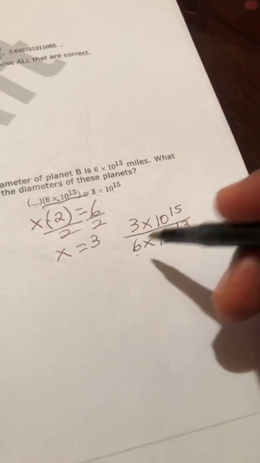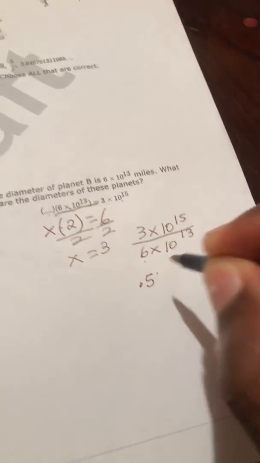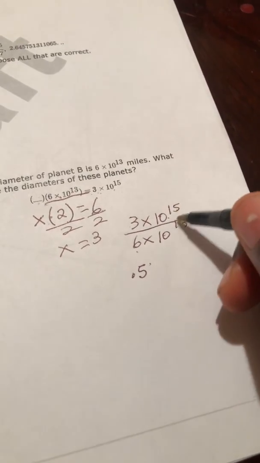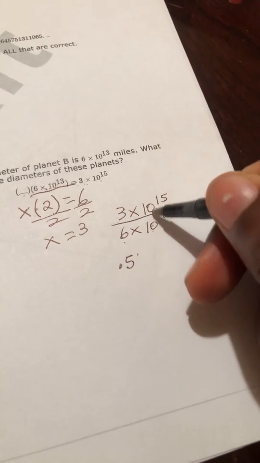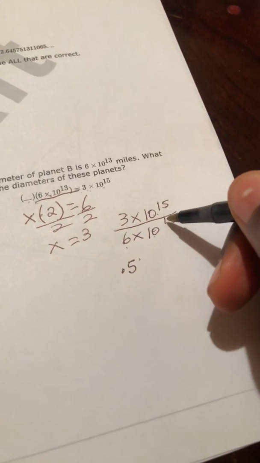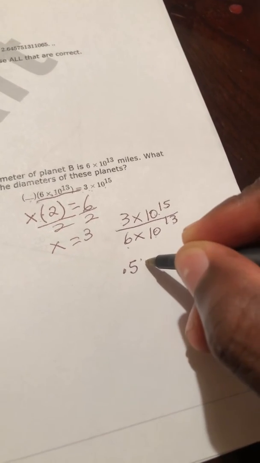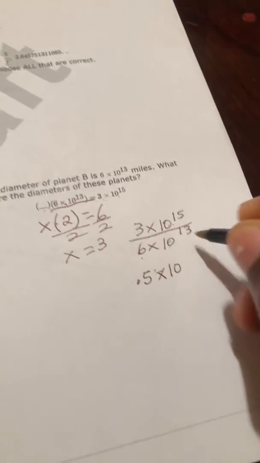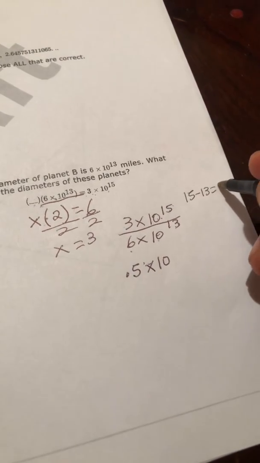All right? So I'm going to get 3 divided by 6, which is half, and half is 0.5. And then I'm going to have 10 to the power of 15 divided by 10 to the power of 13. Remember, when the bases are the same in division, you subtract the exponents. So it will be 0.5 times 10 to the power of 15 minus 13, which equals 2.